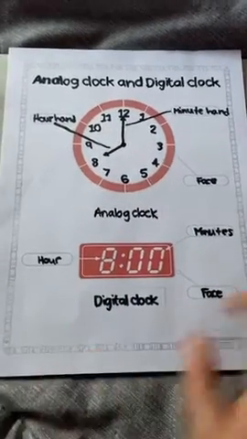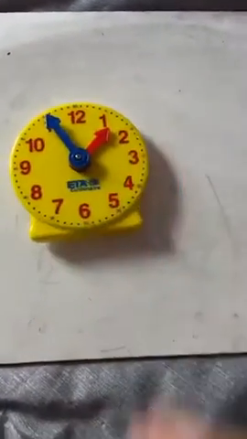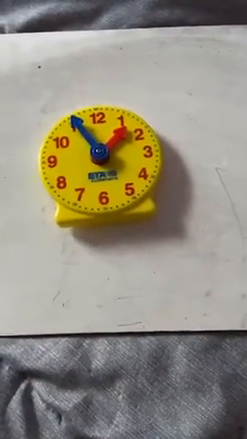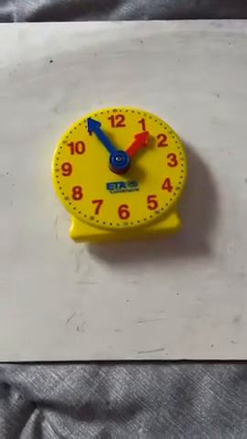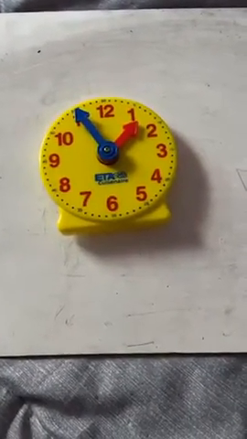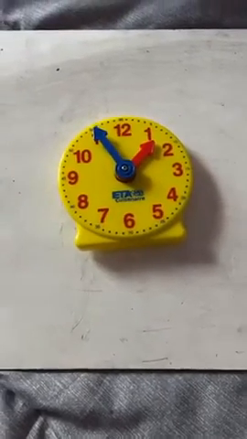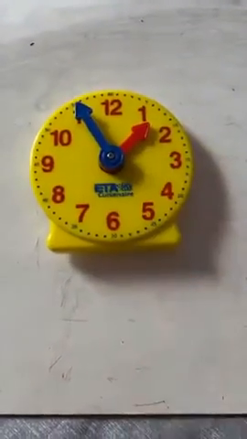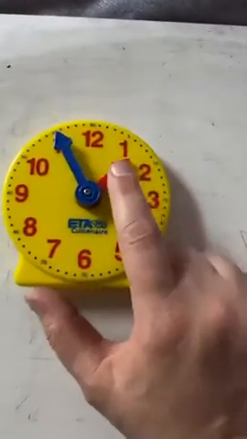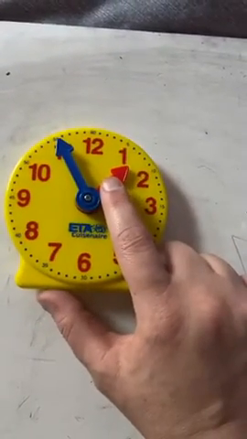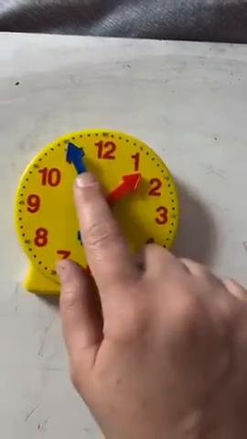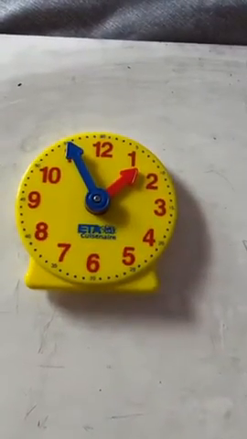Okay, here we go. I have a clock to help us today. I want you to look at my clock. Now, my clock may look a little bit different, and that's okay. It's here to help us learn how to tell time. All right, so let's look here. Do you remember what hand we said this is? Yes, this is the hour hand, and this blue one is my minute hand.